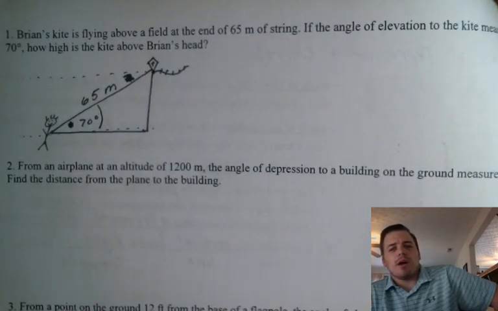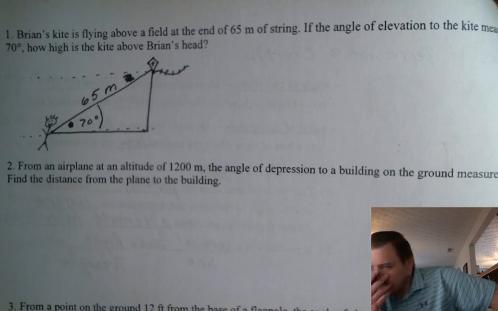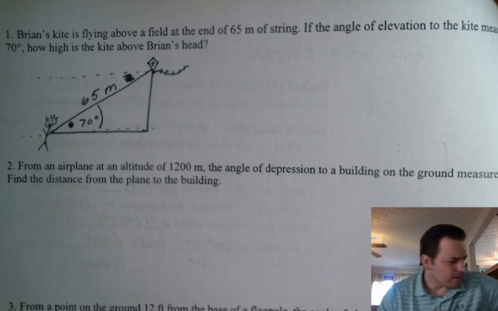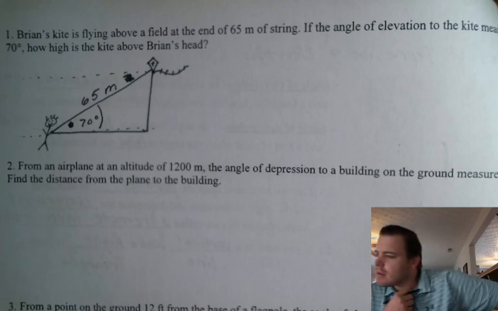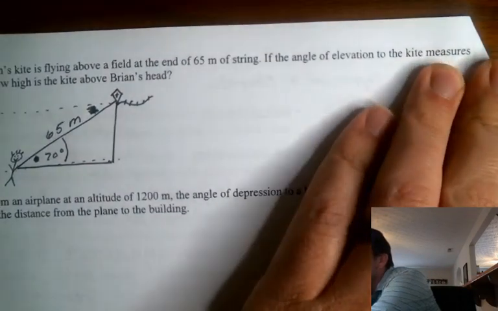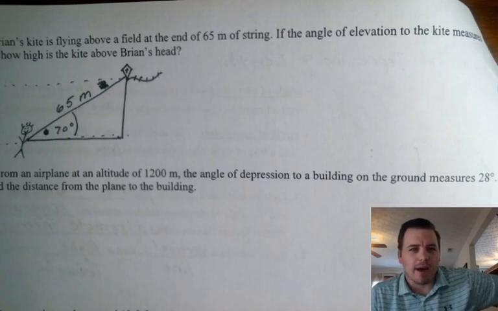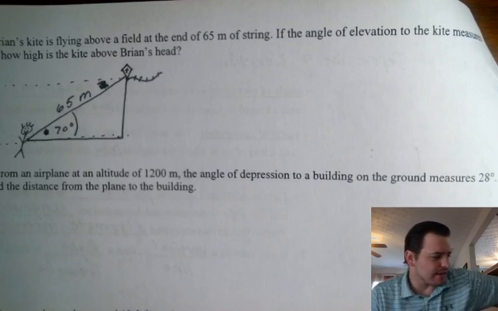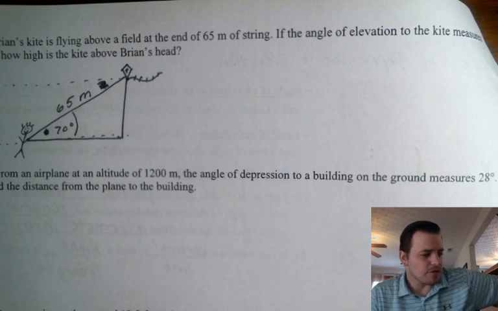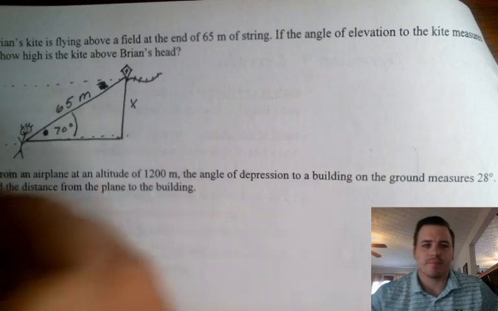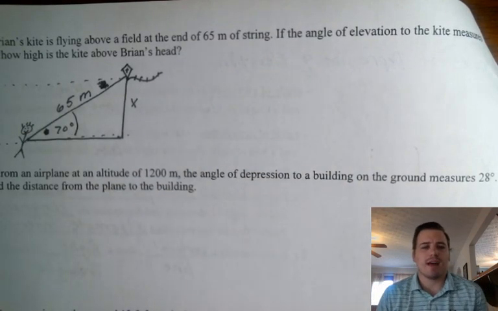And what we're wanting to know, okay, is how high is the kite above Brian's head. All right. So really here, does it say how far he's, okay, no, it doesn't. So it doesn't talk about how tall Brian is here, so we don't have to factor in anything within that. So we just need to basically figure out what's the height here. Okay? What's the height?